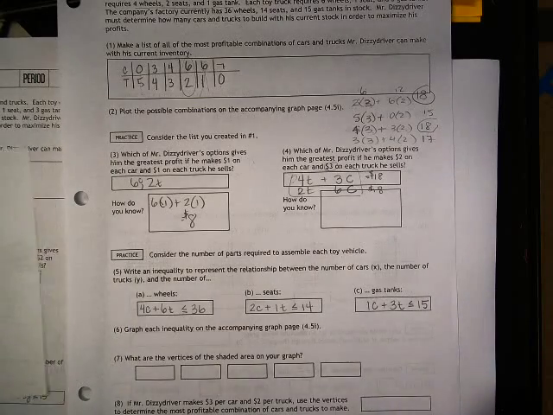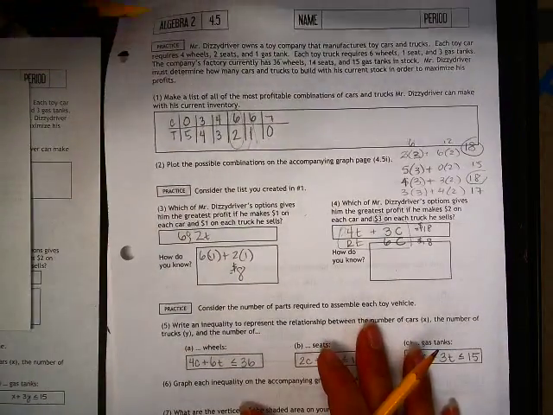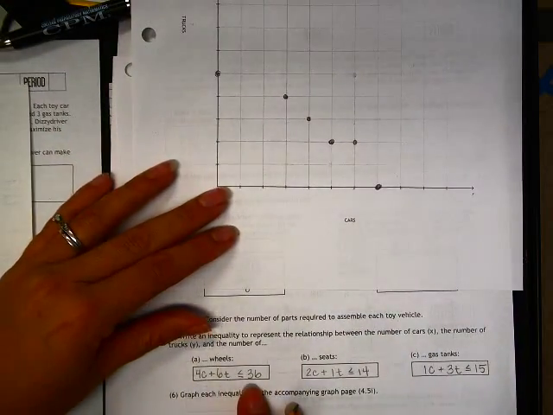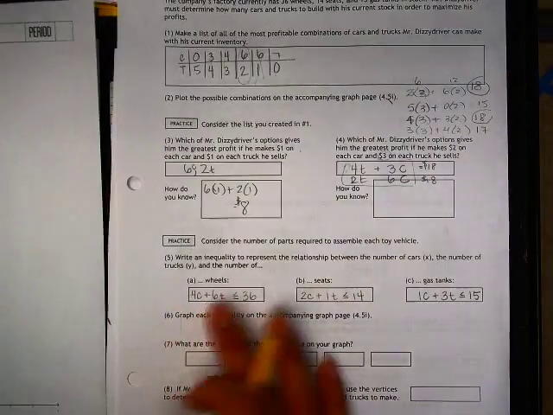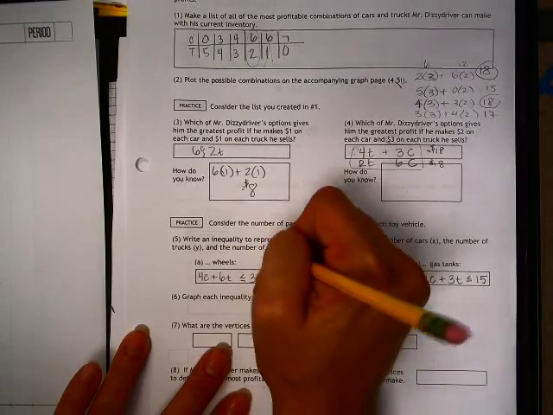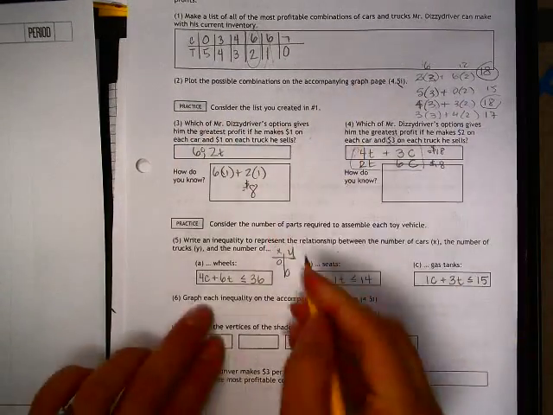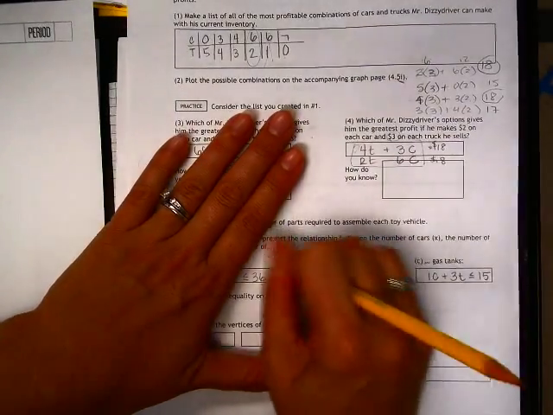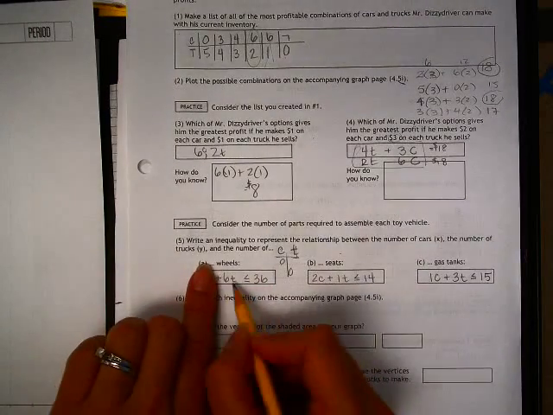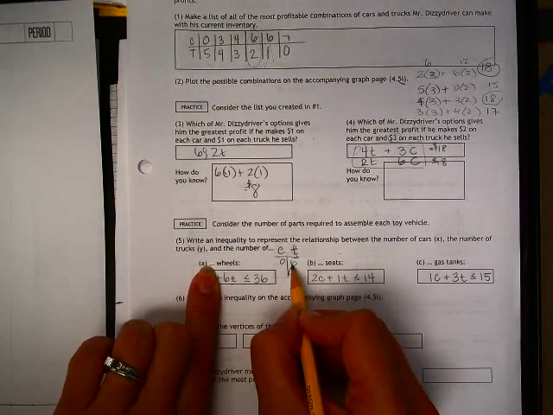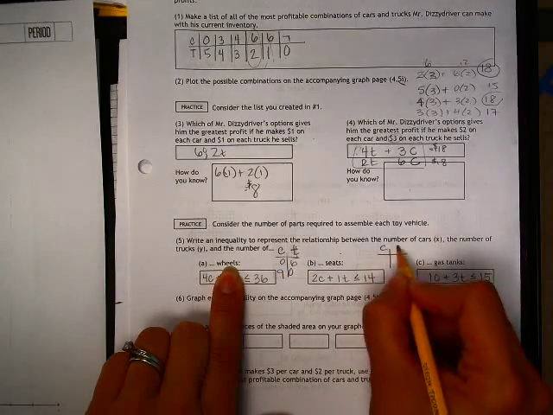So now we want to go ahead and graph each inequality on the graph, which in this particular case, I'm going to use the intercept method. So for this one, I'm going to find a 0 for the x and a 0 for the y. For cars and trucks, if I plug in 0 for this, I get 6. And if I plug in 0 for that, I get 9. I'm going to do the same thing for each of these.